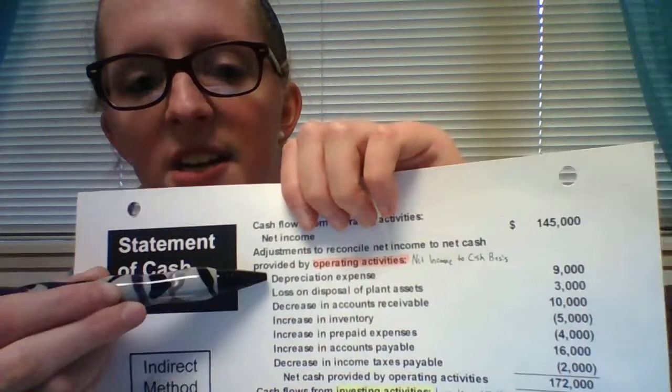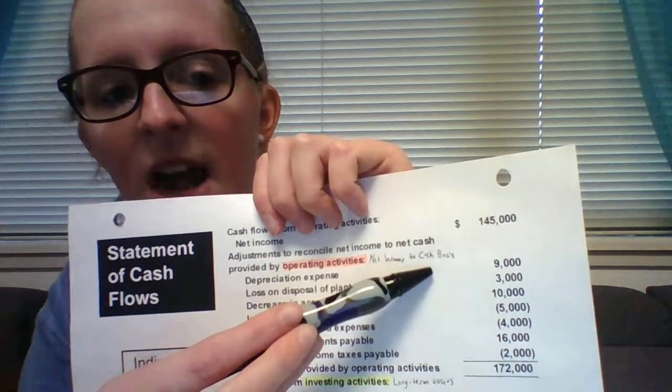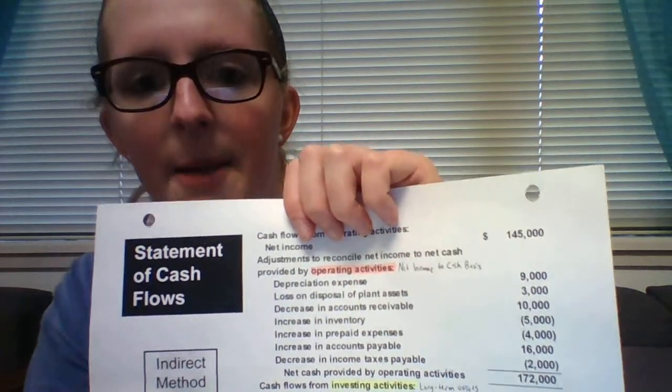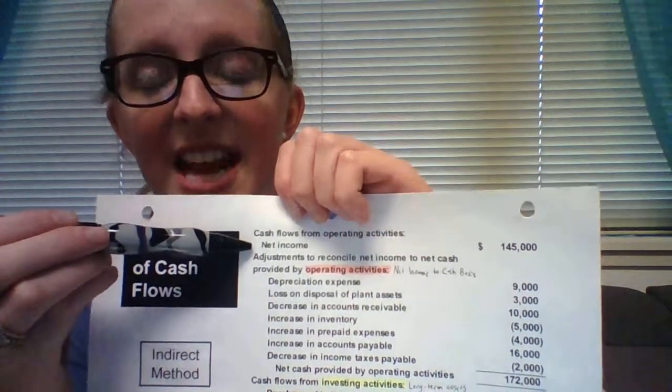So, as I just said, the operating activities have to do with your revenue and expense accounts. The first one you see here is depreciation expense, and you might notice over here on the right that it's added back. The very first starting point for the statement of cash flows is net income.